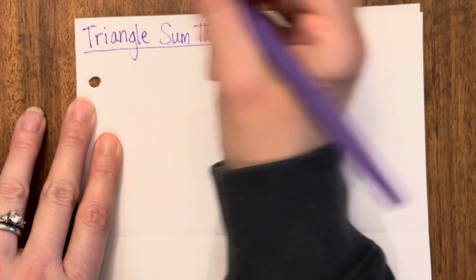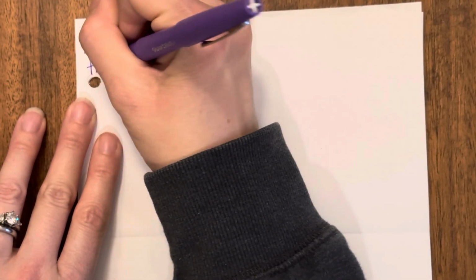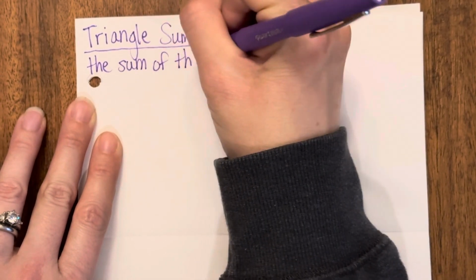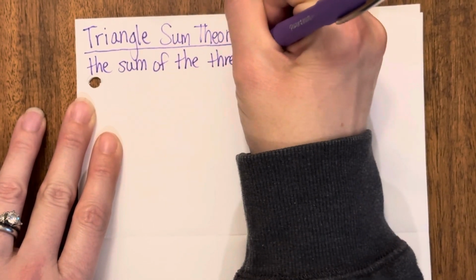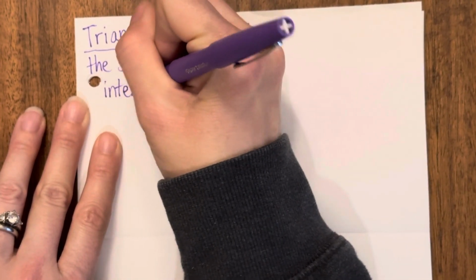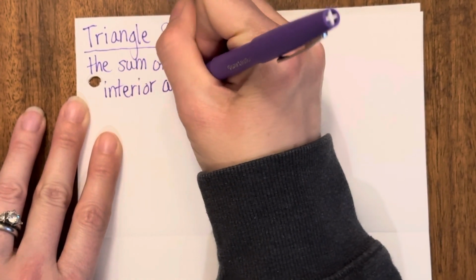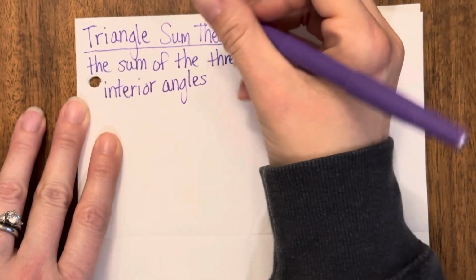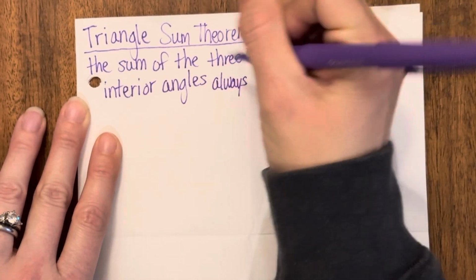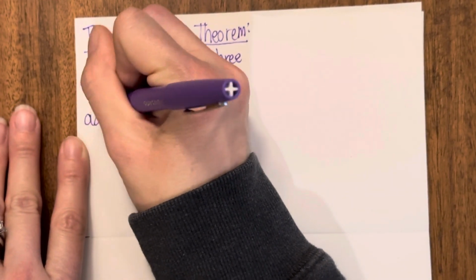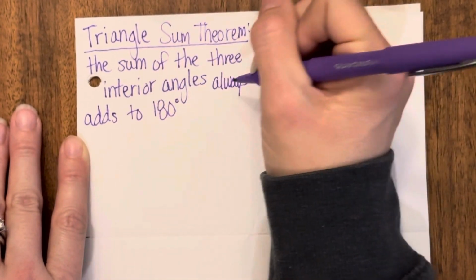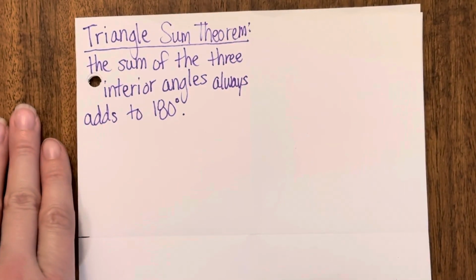Okay, so triangle sum theorem says that the sum of the 3 interior angles, so the inside, always adds to 180 degrees or has a sum of 180 degrees, okay?